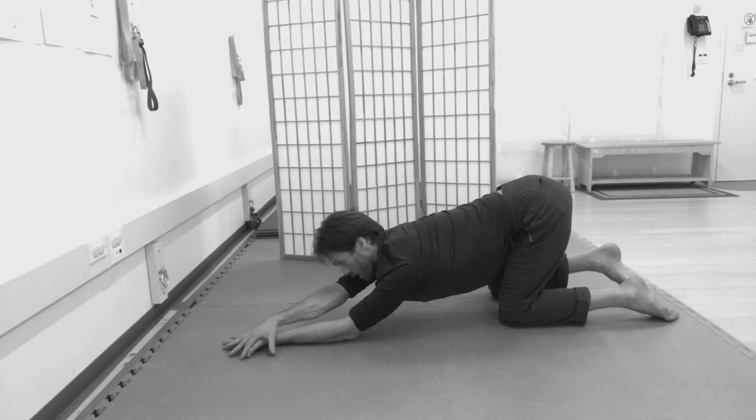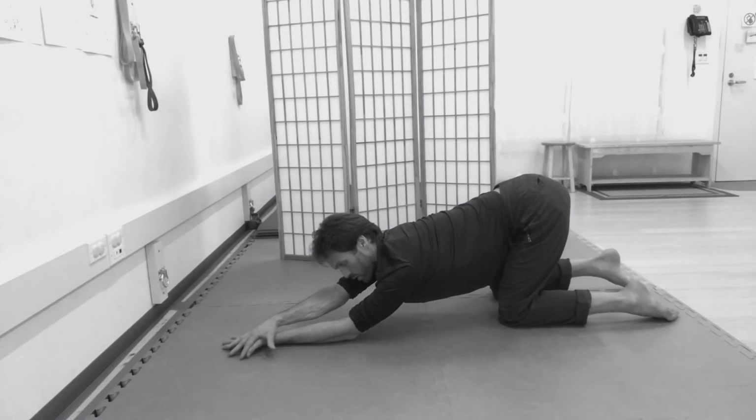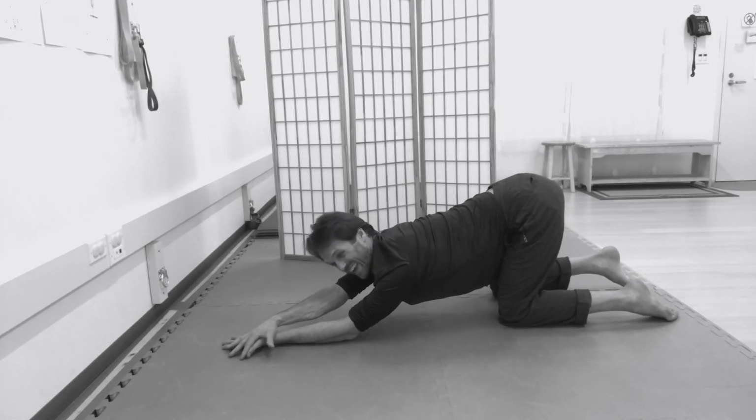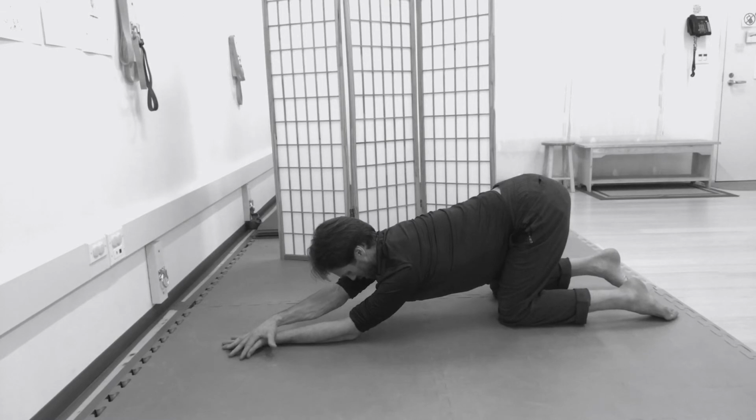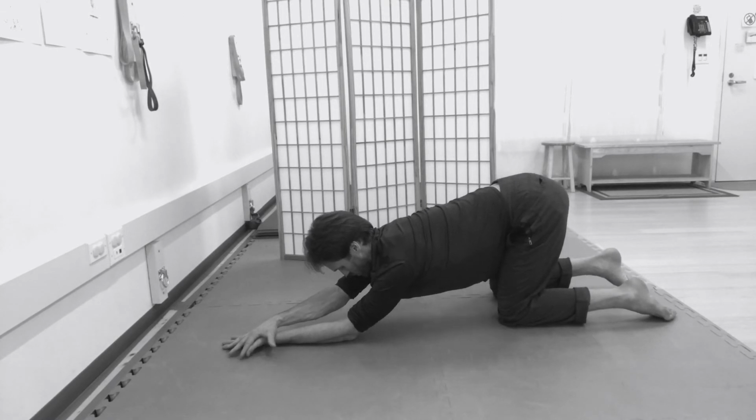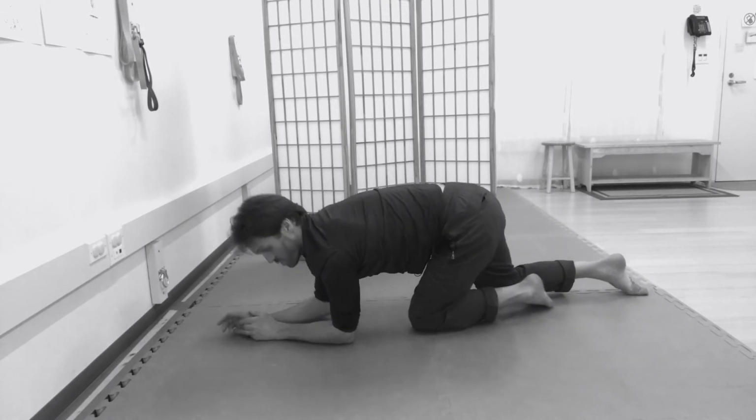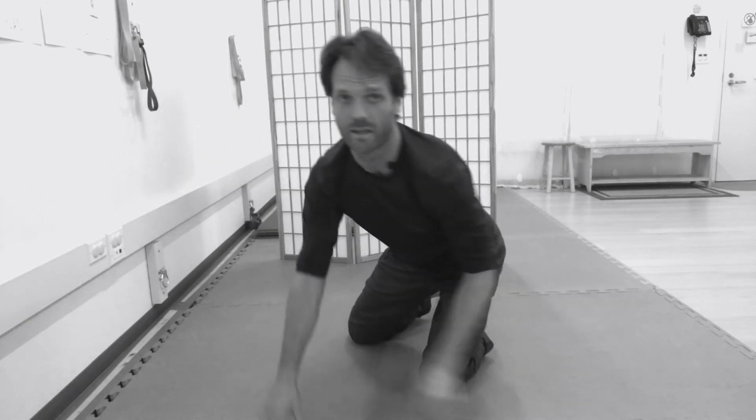It's a really nice one to feel the effect that it has all the way up to the shoulder, and especially to the forearm and all the way to the wrist. And you see how everything is connected. Good. And then, of course, you can do that on the other side.